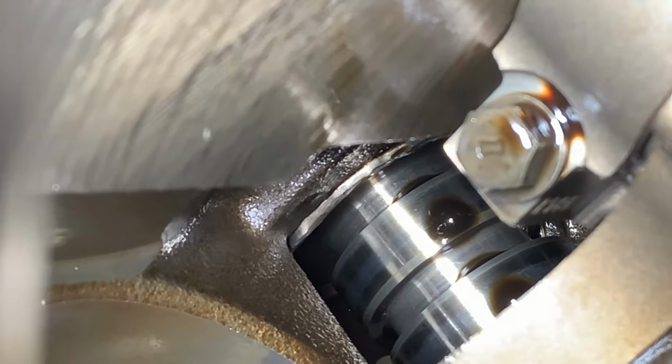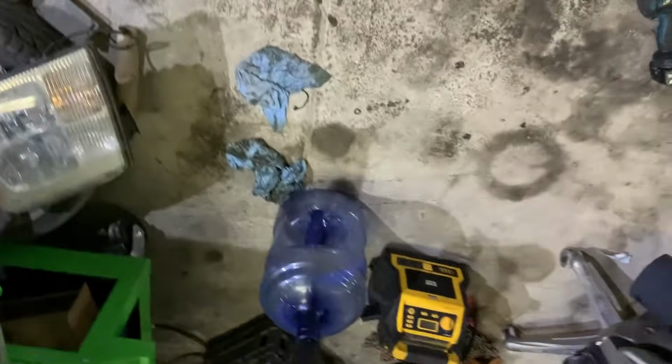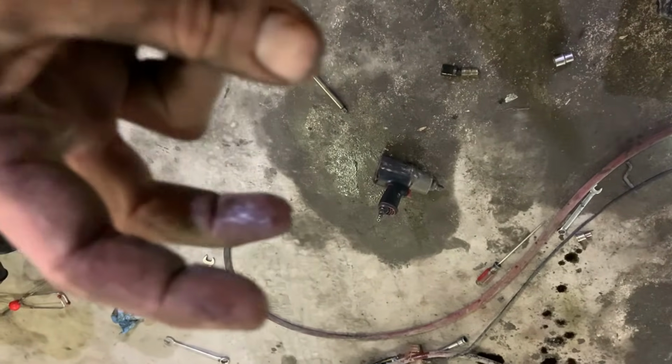And this block may be junk, may or may not be junk, depending if that cam bearing spins. What that means is, if the cam bearing actually spins as you turn the crank and it's destroyed the bore in the block, it's pretty tough to get a machine shop that wants to touch it to refinish that. In this case, I don't think it's spun. I've turned the motor over and it doesn't spin with the cam, but I think it's just walked out.